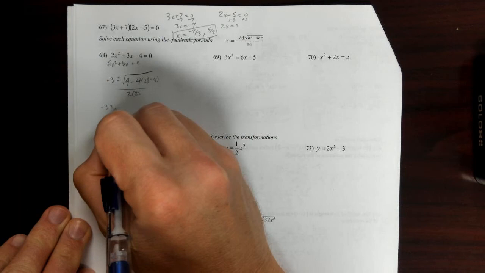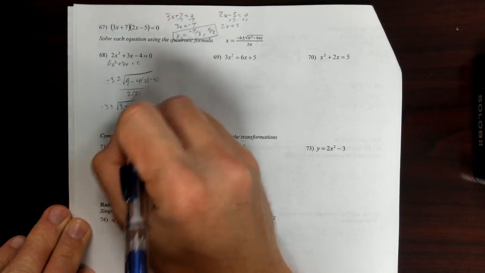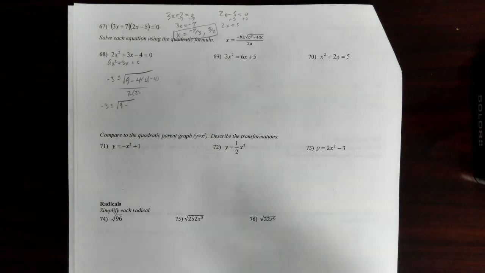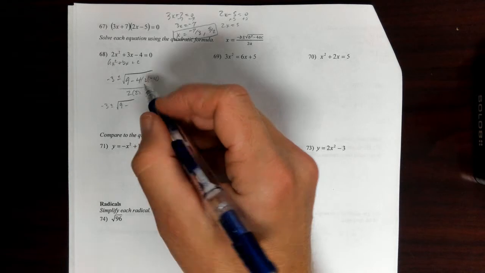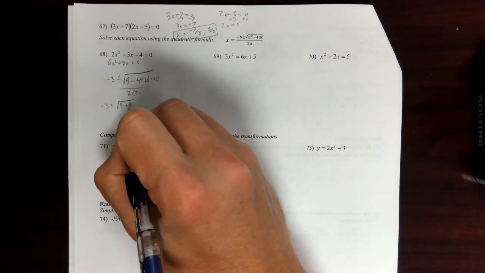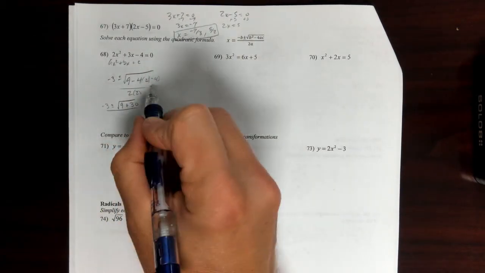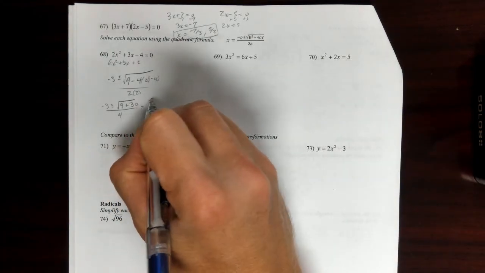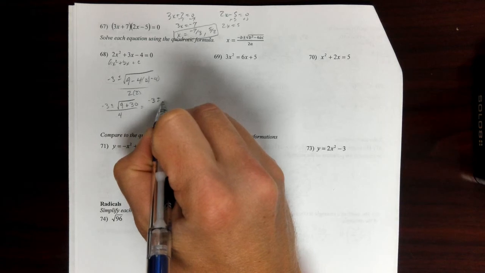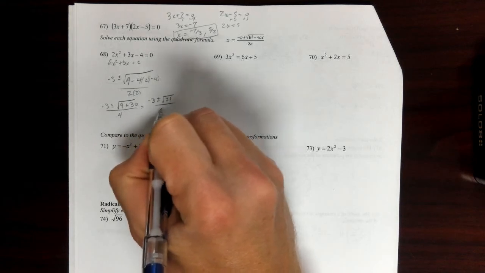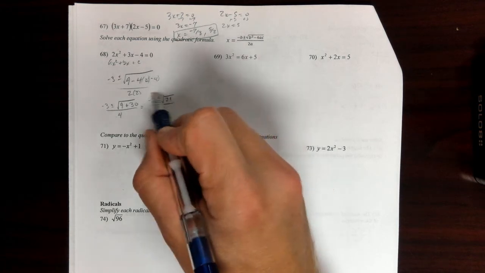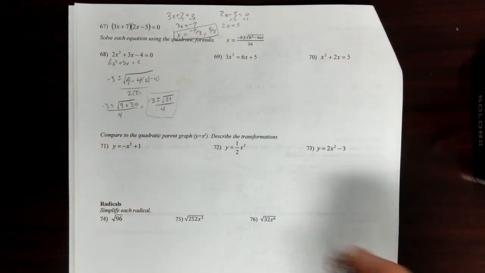So negative 3 plus or minus the square root of 9, minus 4 times 2 times negative 4. So negative 4 times negative 4 is a positive 16. And then 16 times positive 2 is a positive 32. So it's going to become positive 32 over 4. All right, now negative 3 plus or minus the square root of 41 over 4. Now we can look to simplify this if possible. Cannot simplify.